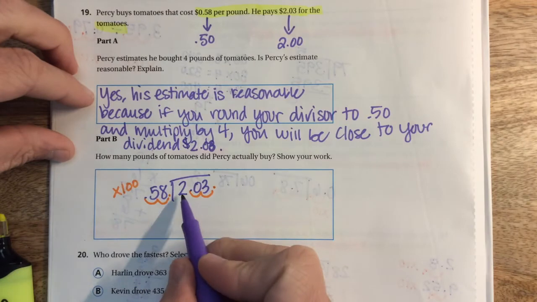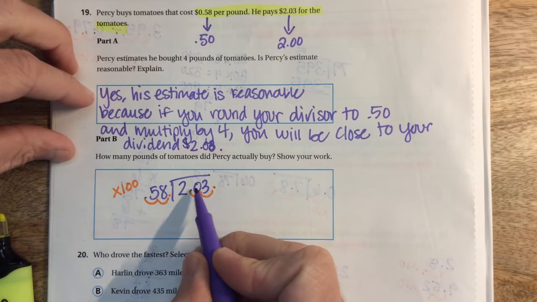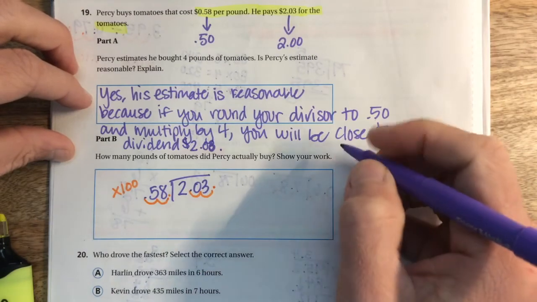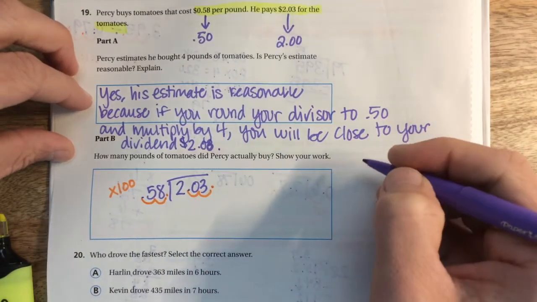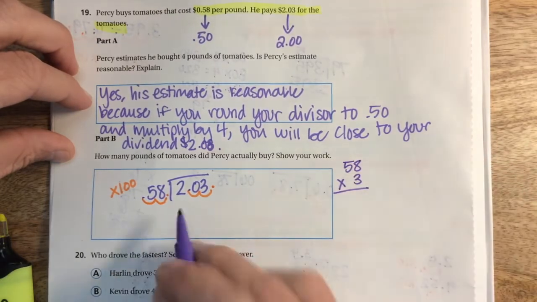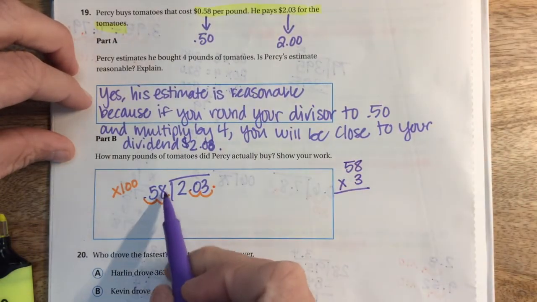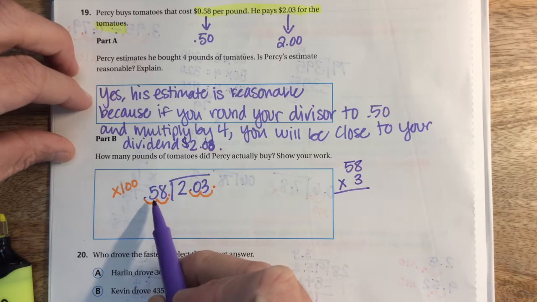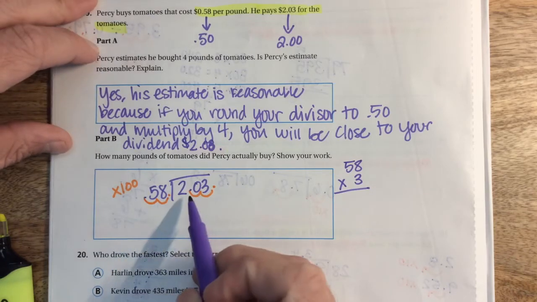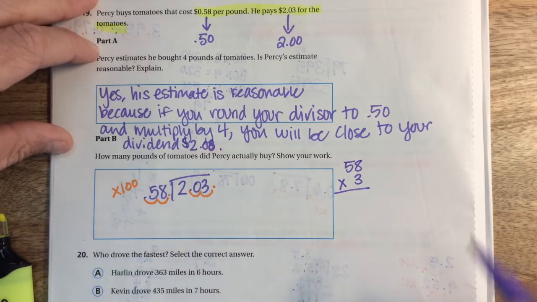So now our decimal is going to be there. 58 into 2, nope. 58 into 20, nope. 58 into 203. Well, I think the closest we're going to be able to get is 3 groups without going over. We can't do 4 because 4 groups of 50 would get us to 200, and we have that 8 in each group.